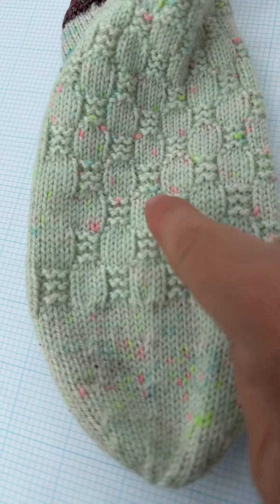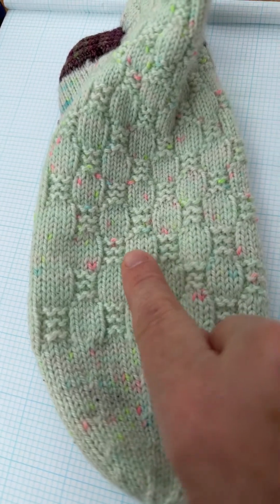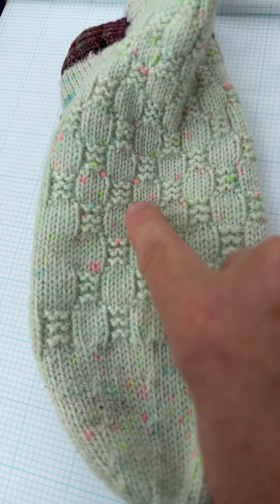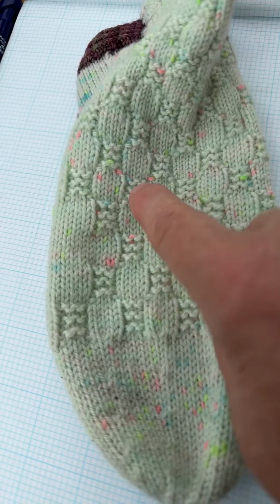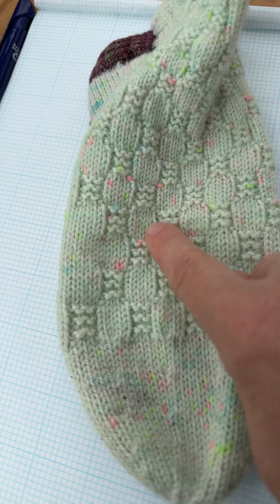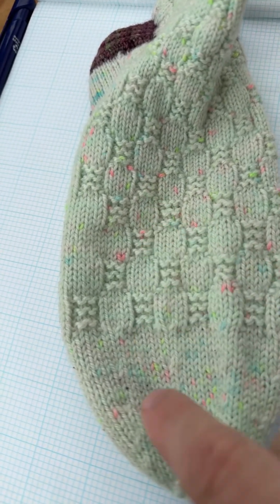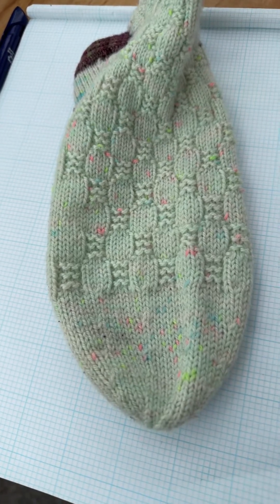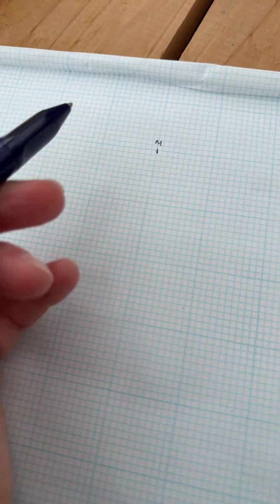So that line that I just put on the graph paper is right in the middle, it's in the very top of my instep, okay? That's what I want you to think about. Okay, so I've got my marker there, and now what I'm going to do is I'm going to count 32 stitches this way and 32 stitches this way.